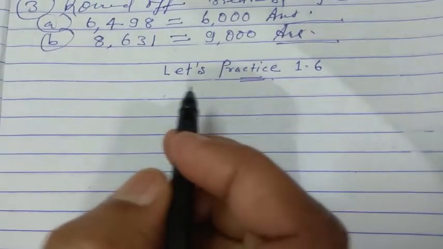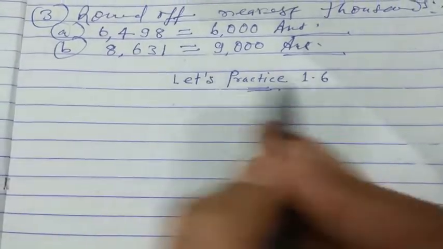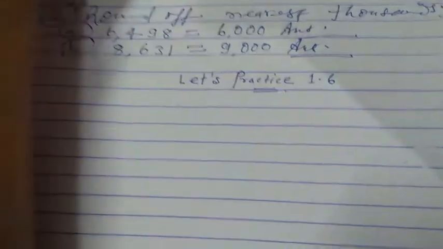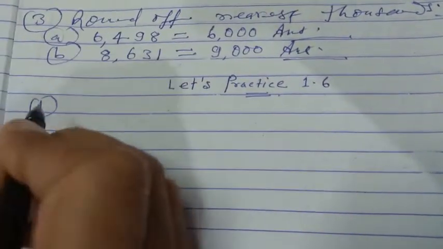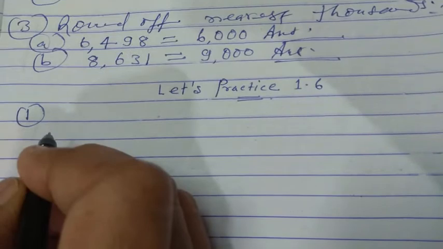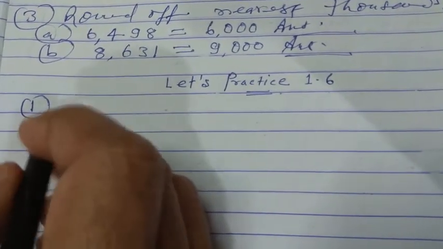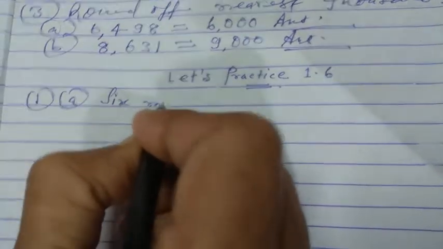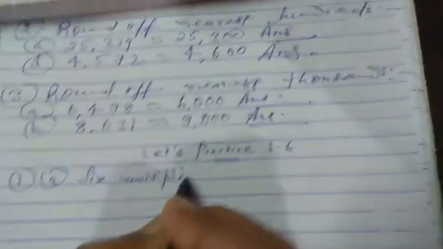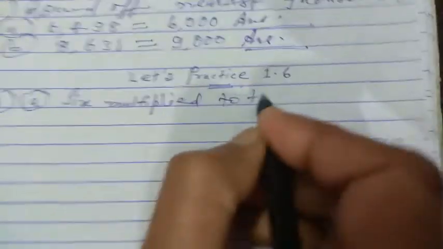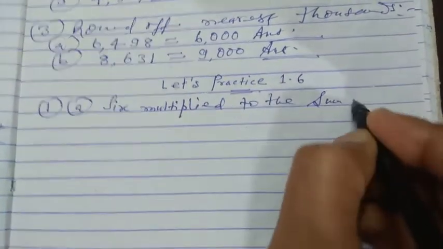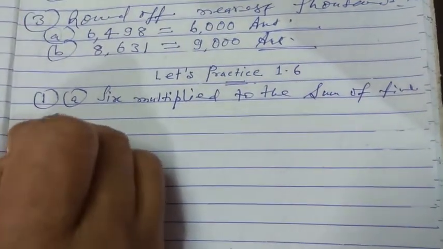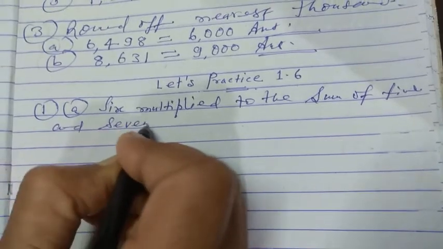Now students, I am solving some questions of Let's Practice 1.6. Question number 1. Frame the expressions for the following statement using brackets. Question number A is 6 multiplied to the sum of 5 and 7.